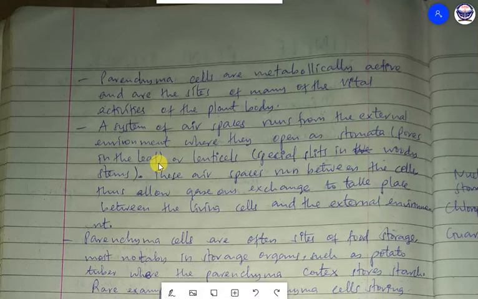So why are the intercellular air spaces important? They are important because they ensure the gaseous exchange in the plants. So we are saying that a system of air spaces runs from the external environment where they open as stomata or pores in the leaf, or lenticels, special slits in the woody stem. These air spaces run between the cells, thus allowing gaseous exchange to take place between the living cells and the external environment. So you see, parenchyma cells are very important in the gaseous exchange.